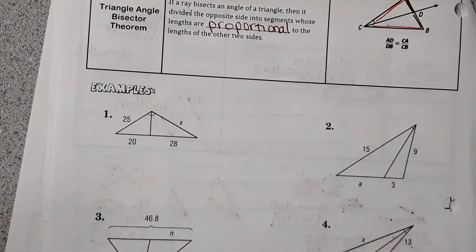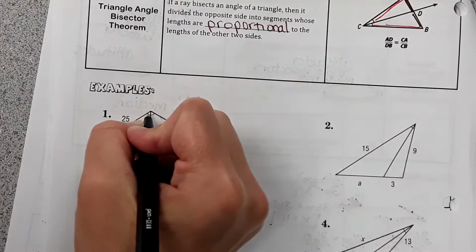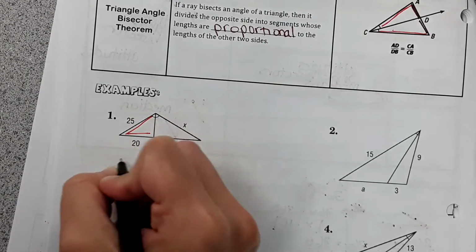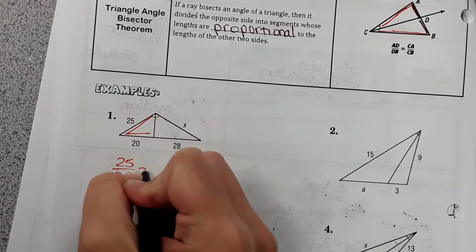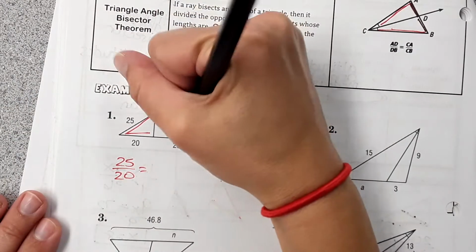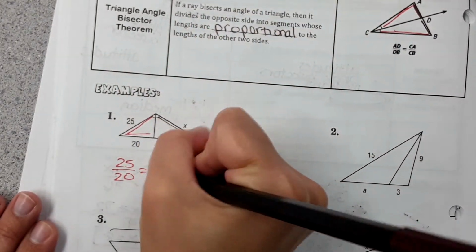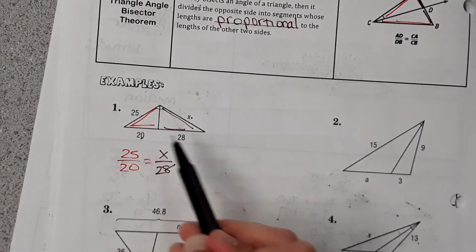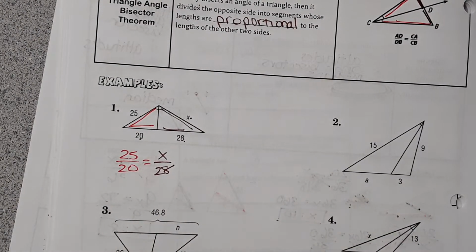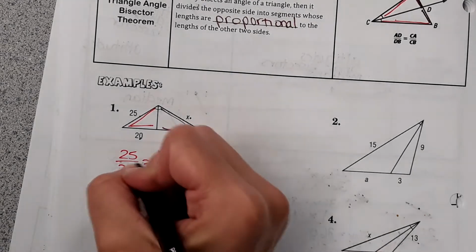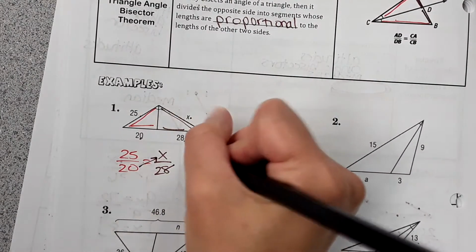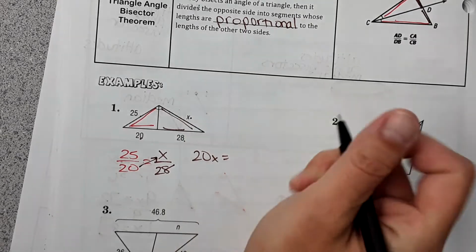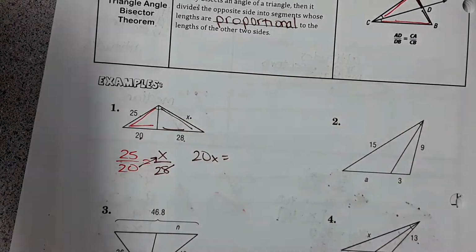And then looking at the examples, again, there's multiple ways to set this up. I'm going to just do 25 over 20 equals x over 28. But you could have done 25 over x and 20 over 28. 25 times 28 is 700. 20 times x is 20x, and 25 times 28 is, oh wait, is it 700?